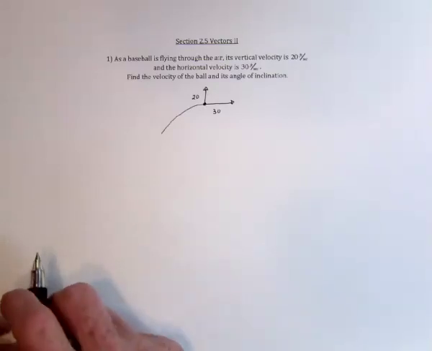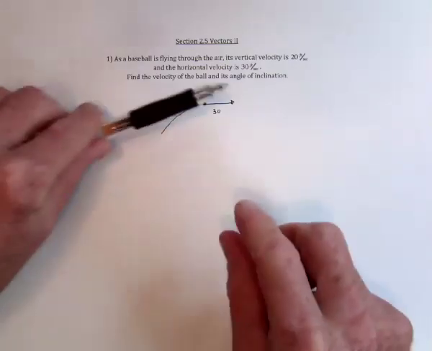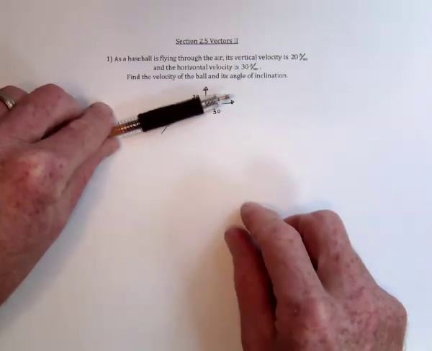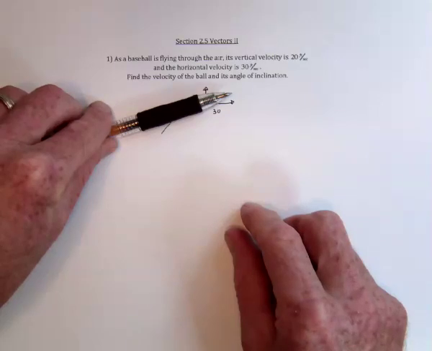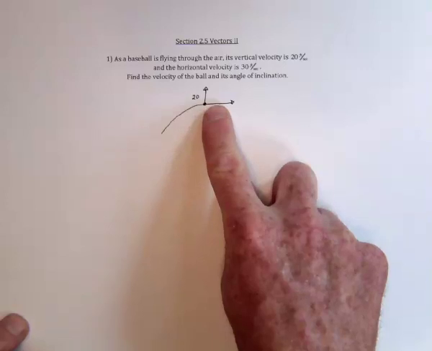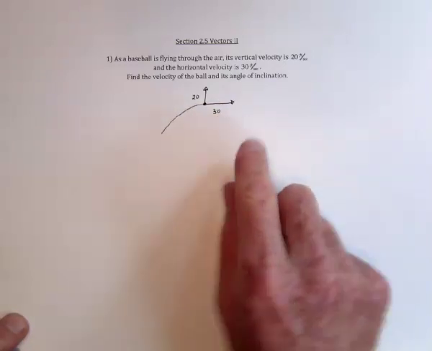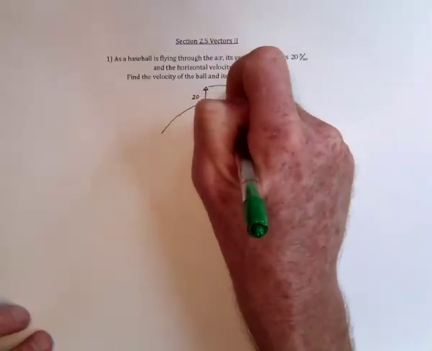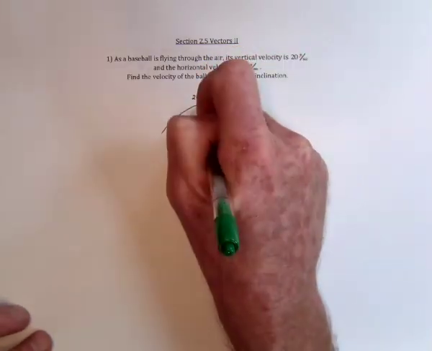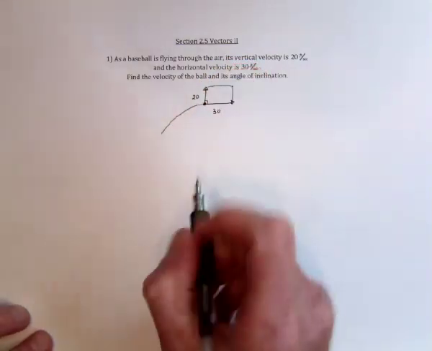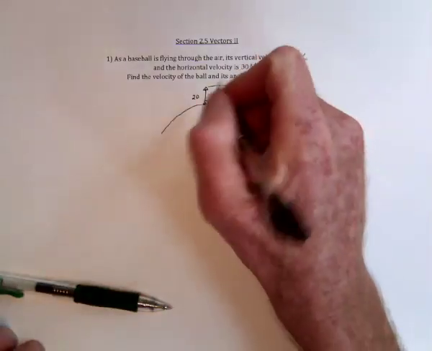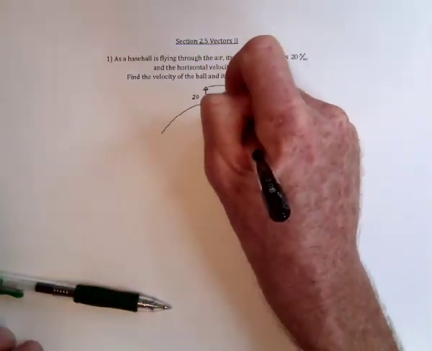And then find the velocity of the ball. Well, the ball was headed in this direction when I stopped it to put some vectors on it. So it was headed in this direction, which really comes from adding together its vertical and horizontal velocity vectors. And as you may recall, that means make a parallelogram, which in this case is going to be a rectangle because vertical and horizontal are perpendicular to each other. And then this is the velocity of the ball.